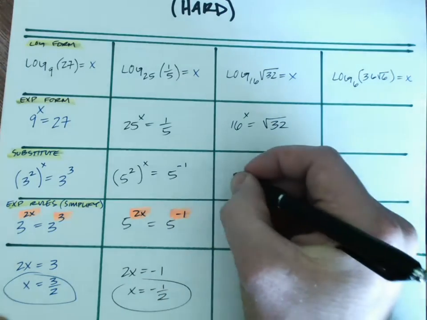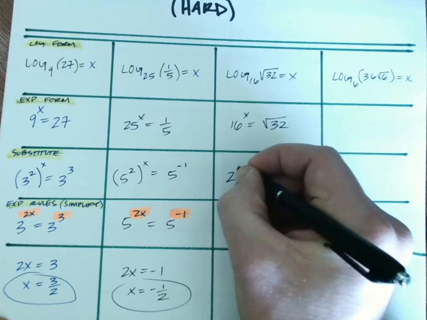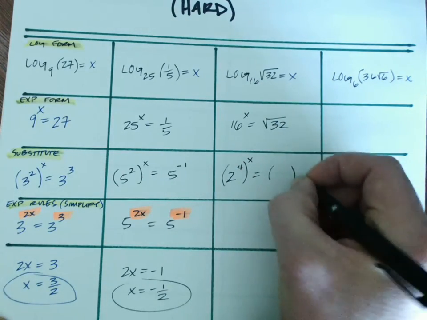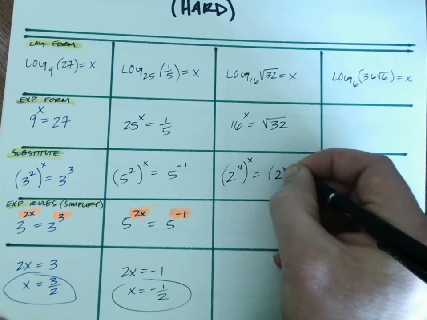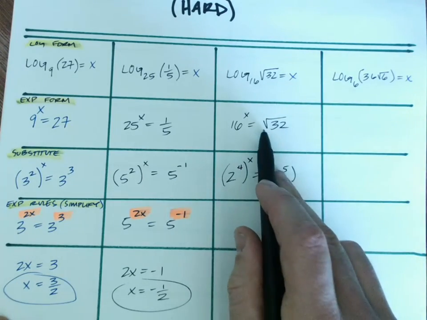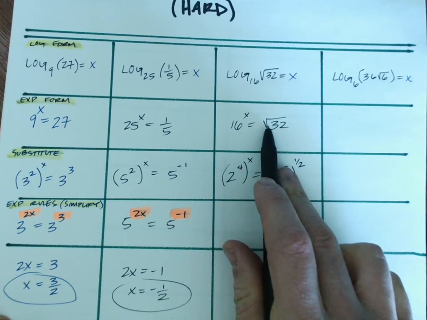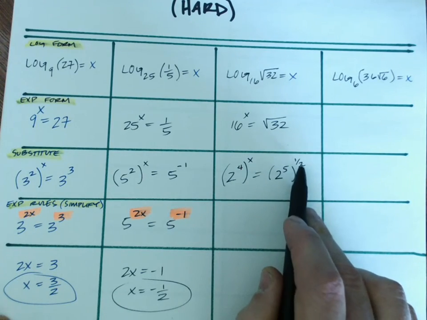exponent form. All right, these are both base 2, so 16 is 2 to the 4th. And 32 is 2 to the 5th. Now the square root represents the 1/2 power, so in order to do exponent rules, we're going to substitute out the square root for the equivalent exponent.